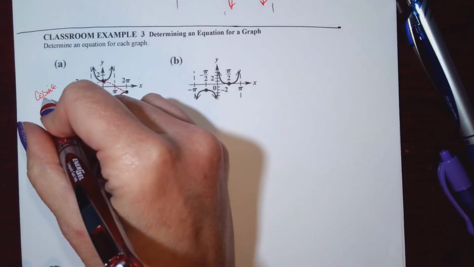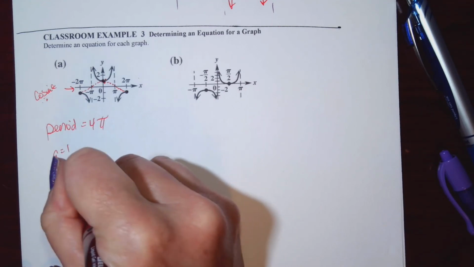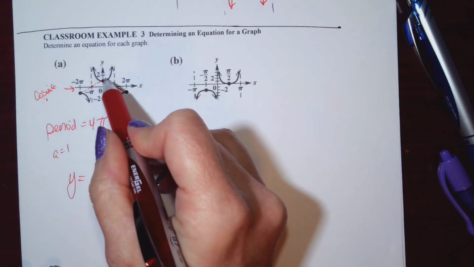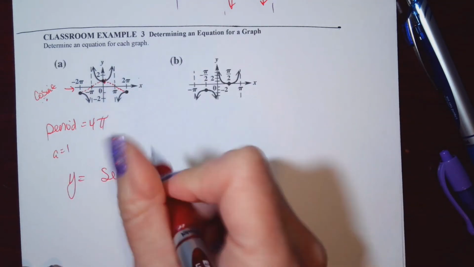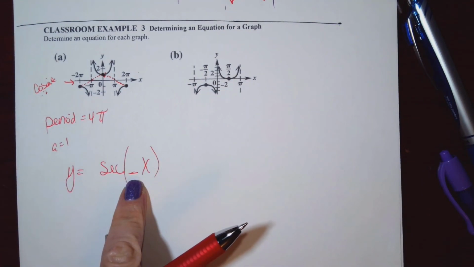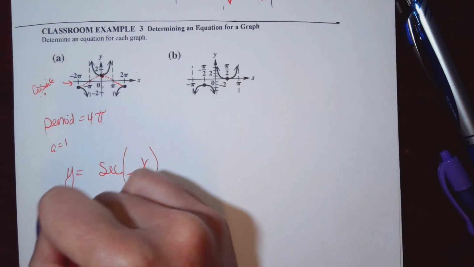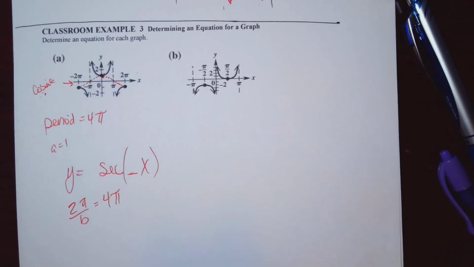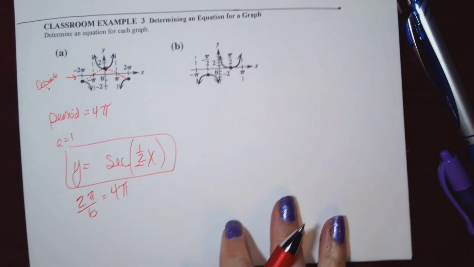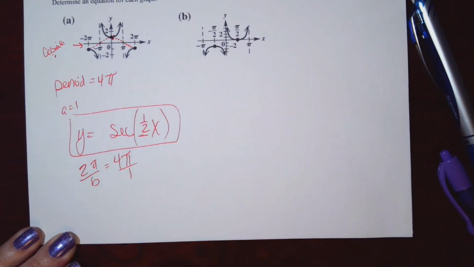The reciprocal of cosine is secant. So y equals secant. A we said is just 1 because my peak and my trough are at 1 and -1. But I have some value of B that is going to adjust my period so that my period is 4 pi instead of 2 pi. What do I do to B so that my period is 4 pi instead of 2 pi? Well, B is going to be 1/2. If you haven't figured that out so that you can reason through it in your head yet, set it up like this and do your cross products and solve for B.